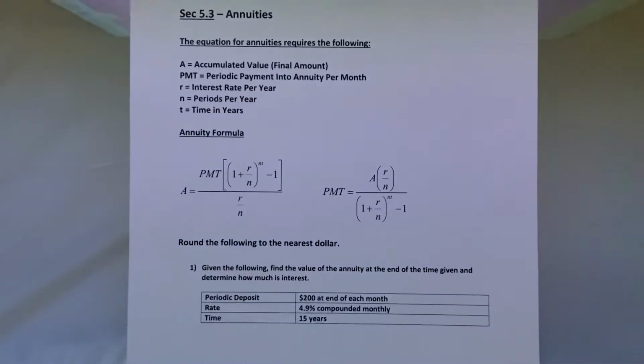Okay, business algebra 5.3 is about annuities. Now, if you look at 5.2, the compound interest, it was about depositing a giant lump sum of money and watching it grow. However, that is not realistic for most people. So enter annuities, where you consistently make a smaller deposit in order to eventually accumulate a total. Now, the earlier deposits you make accumulate more interest, but it still, as a total, gets you potentially to a financial goal. So this formula is a little bit different.